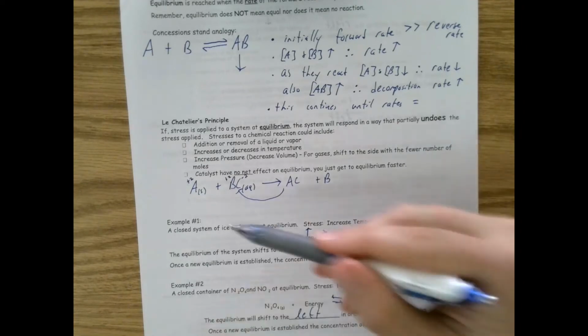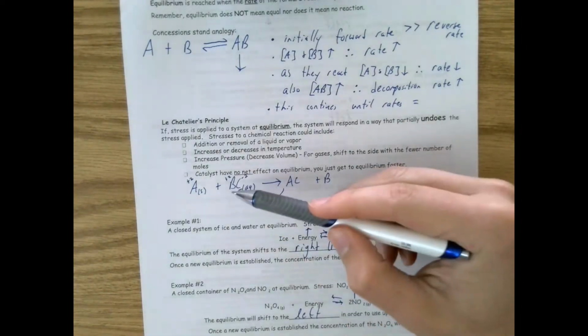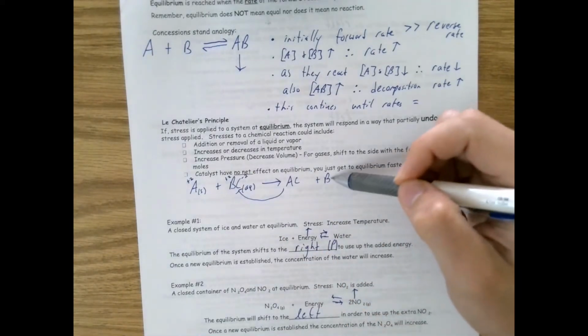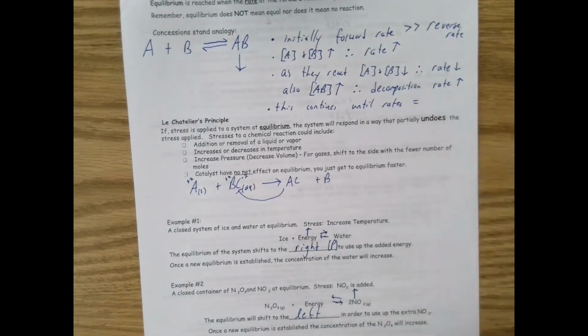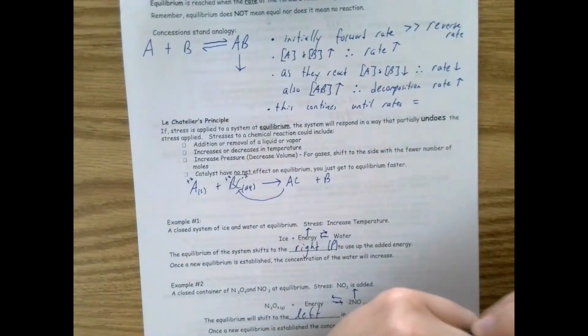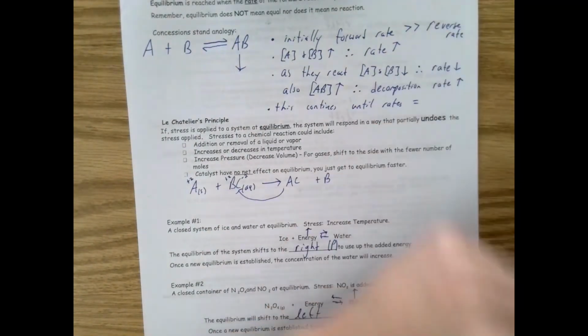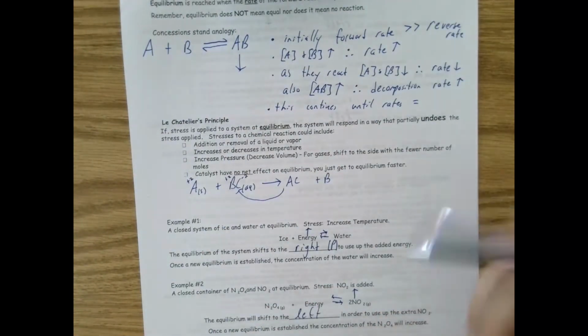No. If A is more reactive than B, can B be more reactive than A? No. So both ways can't happen. You can't have both metals reactive enough to replace the other metal. So that's why we won't see a reversible single replacement reaction.